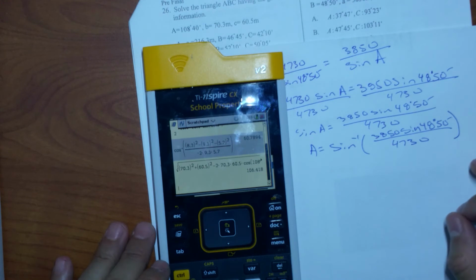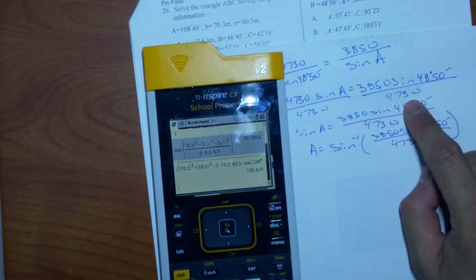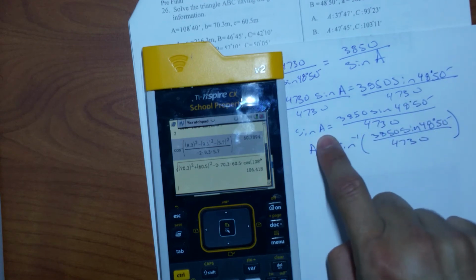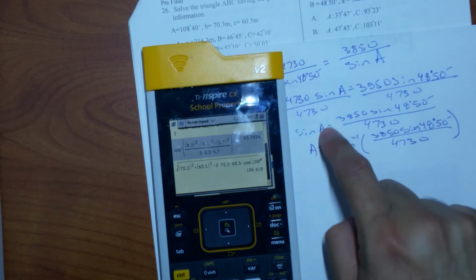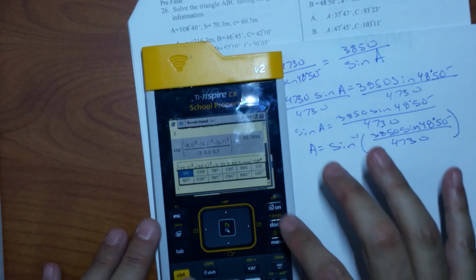Why is it inverse again? Are we trying to find the angle? Yes. We're trying to find sine A, right? If we're trying to find A, big A, we need to always do the inverse, right? There we go. So it's going to be inverse sine.